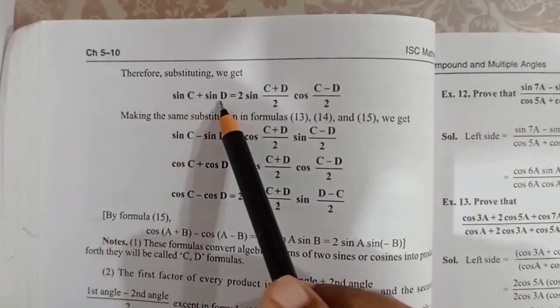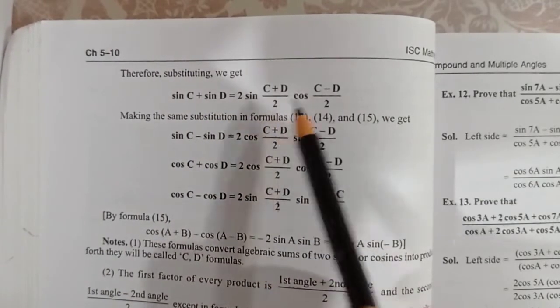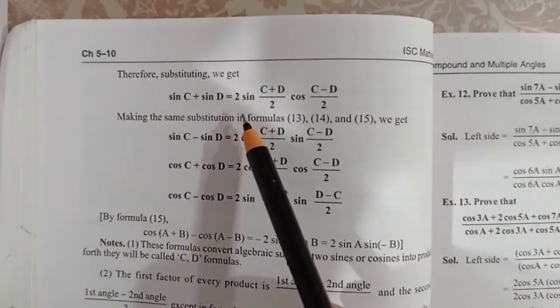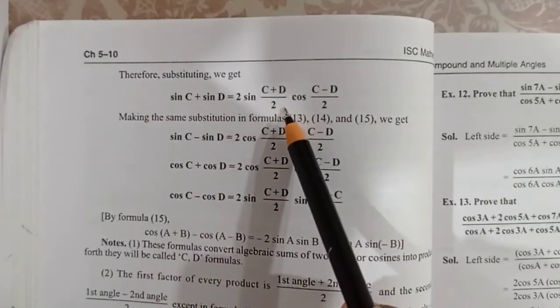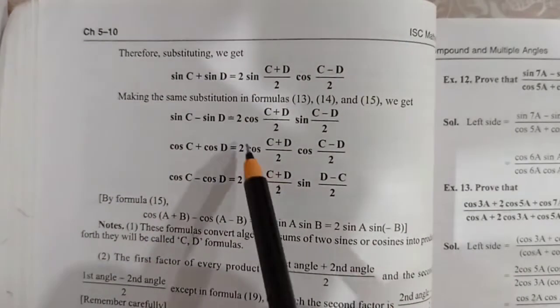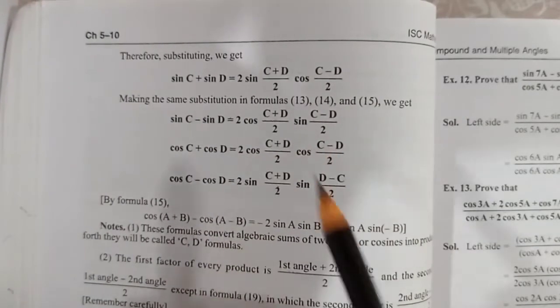Sin C plus sin D is 2 sin (C plus D by 2) cos (C minus D by 2). The second one is sin C minus sin D is 2 cos (C plus D by 2) sin (C minus D by 2).